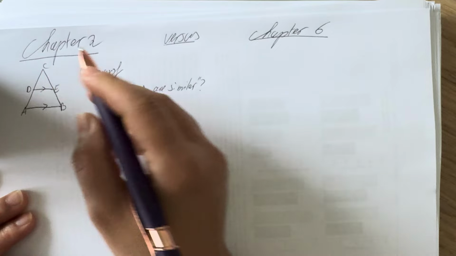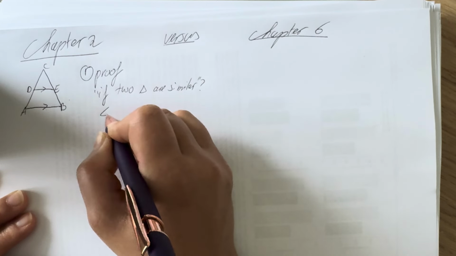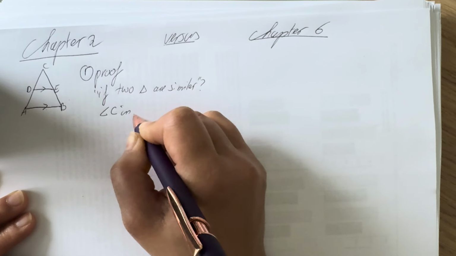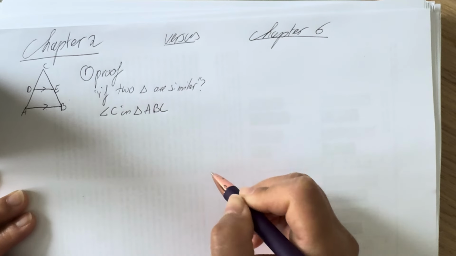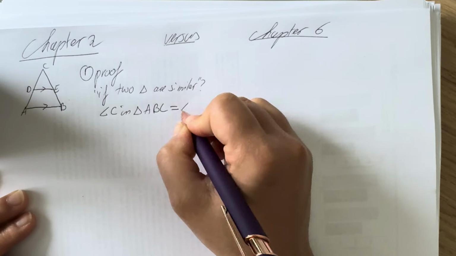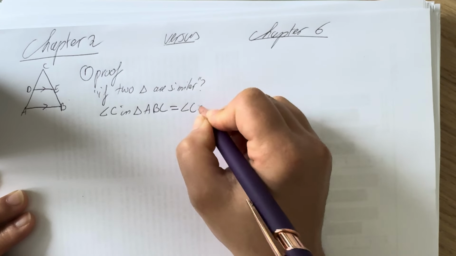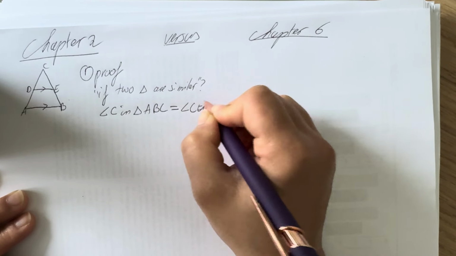Angle C, that's an easy one, in triangle ABC is exactly angle C in triangle DEC. It's the same angle. So if this, for example, is 50, it's 50 here and it's 50 there. So there you can use the reason: same angle in both triangles.